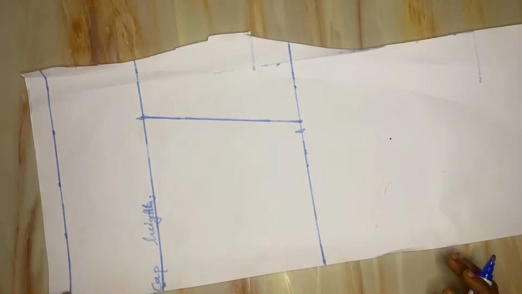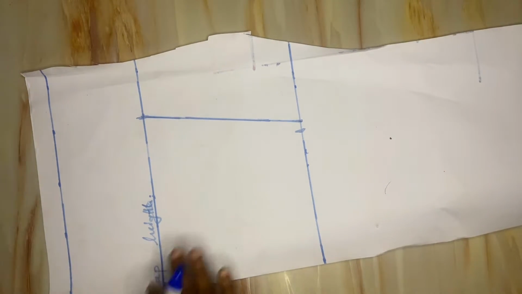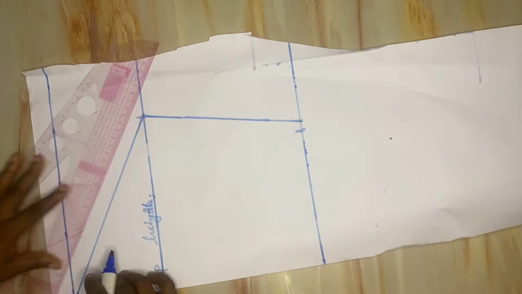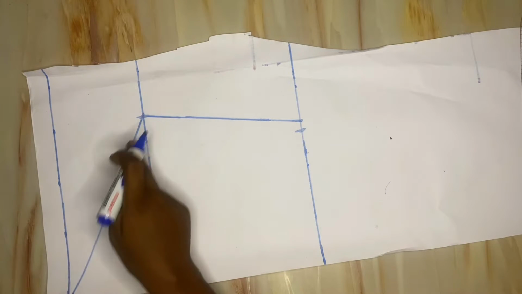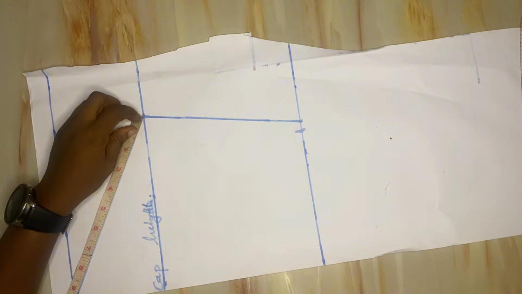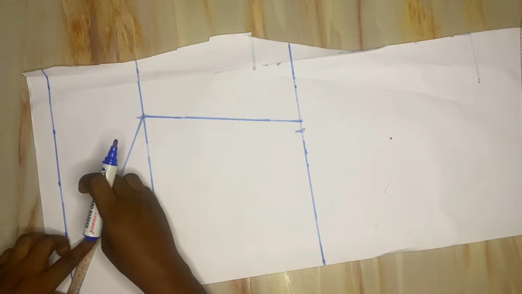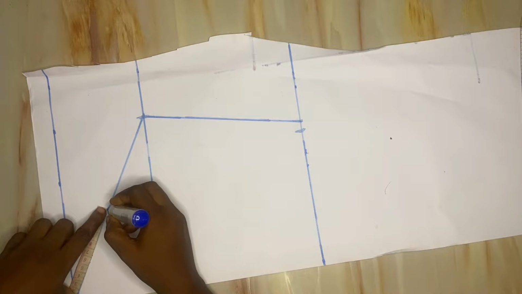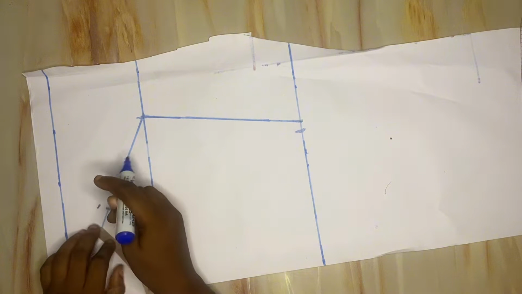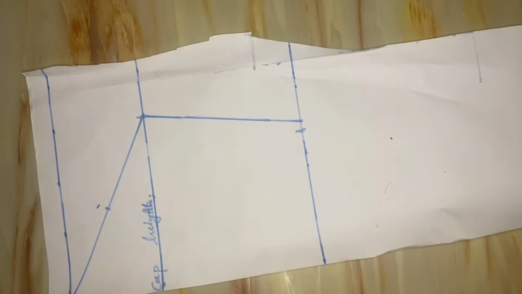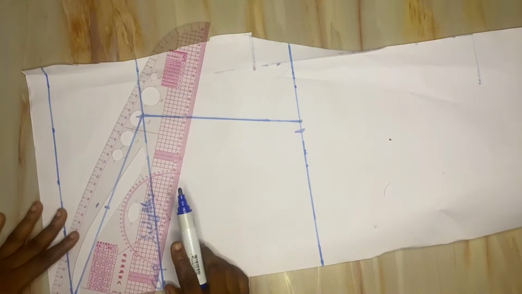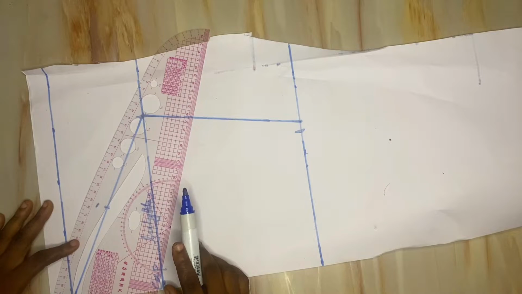Now, after connecting, the next thing is you would want to just bring in your rule and connect what you have on your cap height line to this point of your starting line. And after doing that, you get the midpoint. So you go ahead and fold over your tape and get the midpoint and mark it out. So I've done drafting of sleeves several times, so this should not be something new. So you go up by half an inch and you bring in your curve rule to draw out a curve like this.